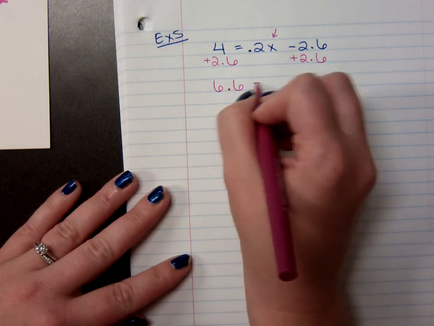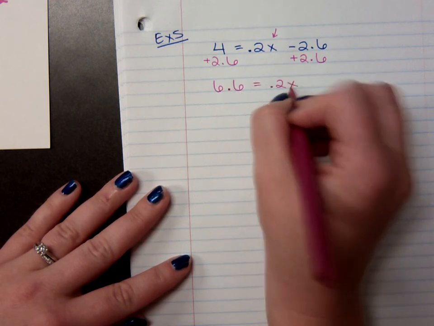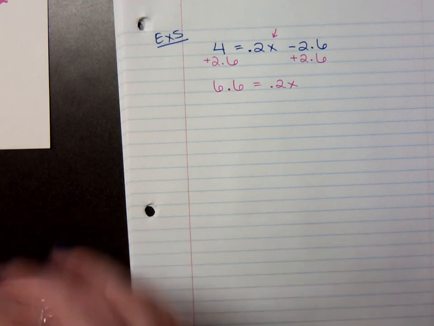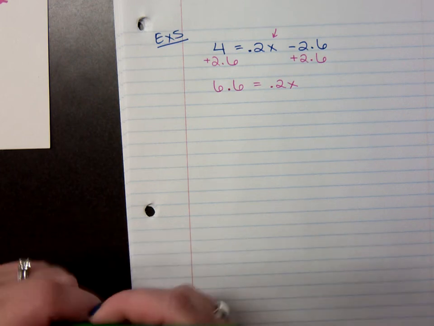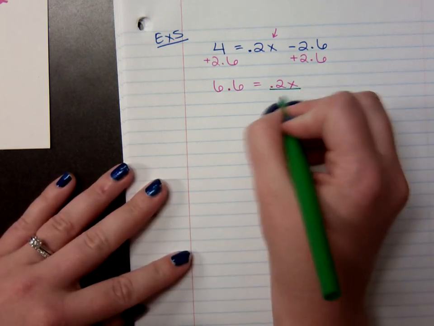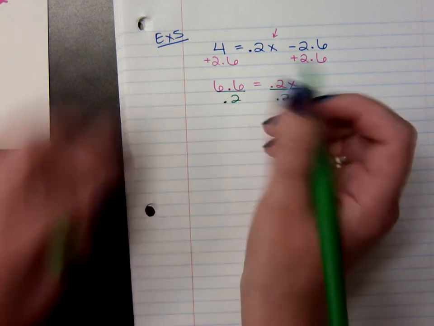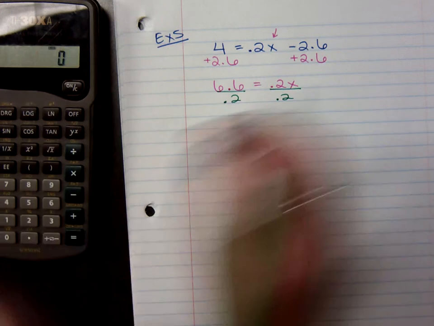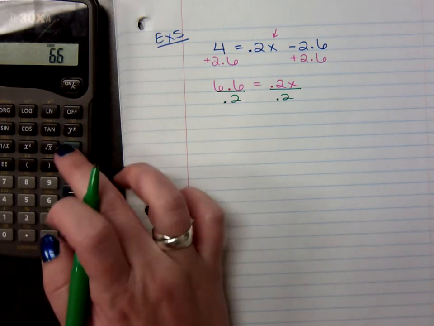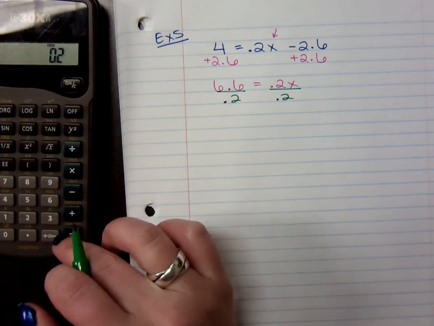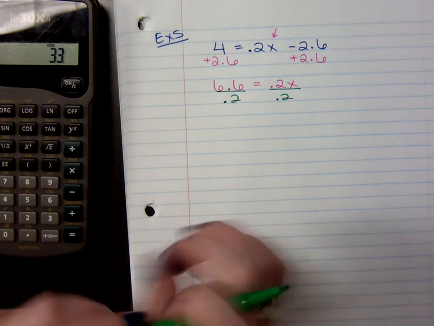6.6 equals 0.2x, either in the calculator or by hand. Then we're going to divide both sides by that coefficient of 0.2. So be careful typing this in. 6.6 divided by 0.2 should give us 33.